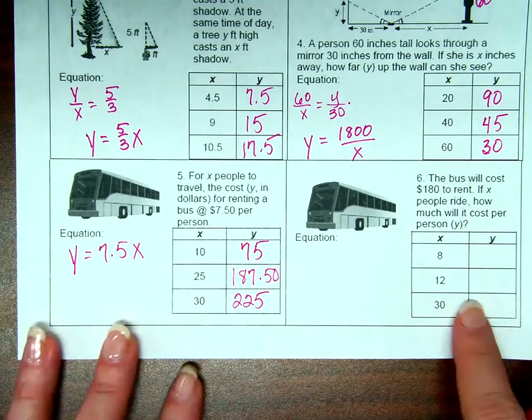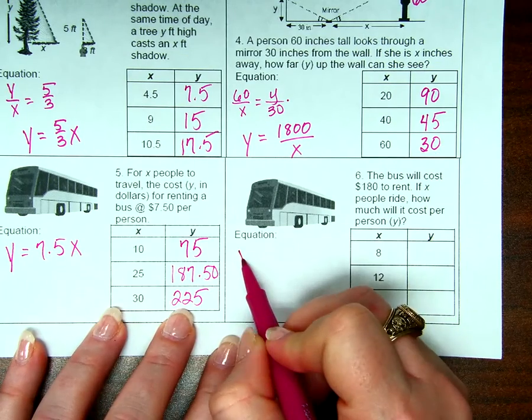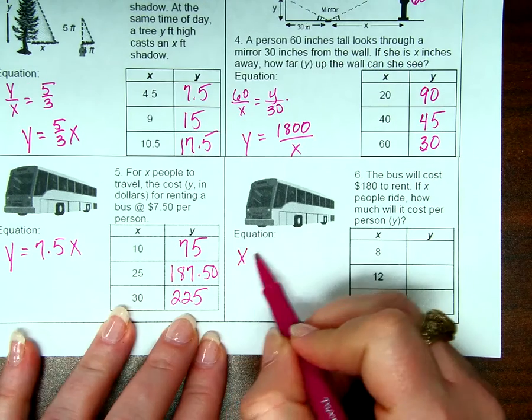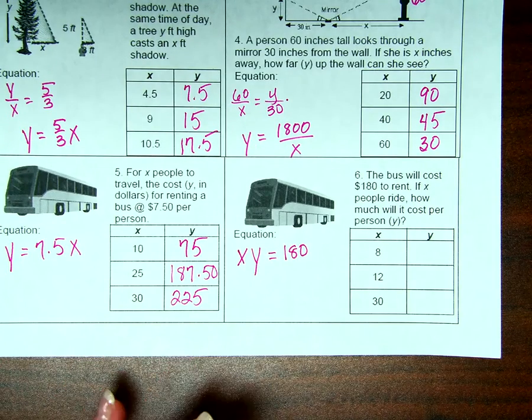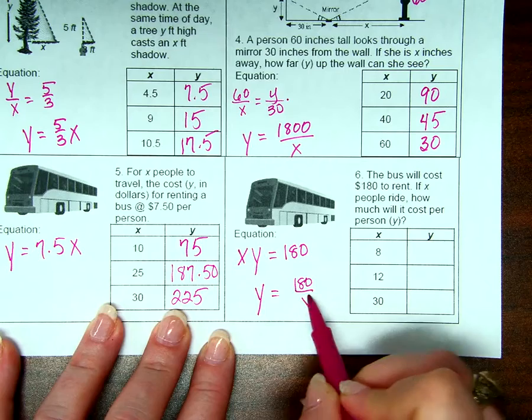Okay? What about number 6? The bus will cost $180 to rent. If X people ride, how much will it cost per person? What'd you say? Okay, where'd you get that? Okay, I'm okay with that. Could we start here? We could, right? We could start there, and then y would be 180 over x.